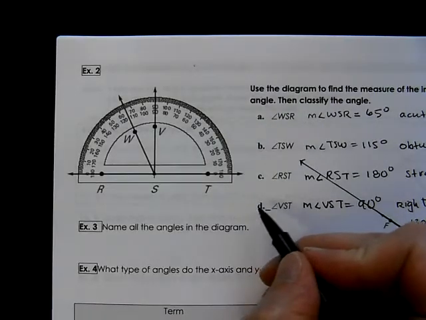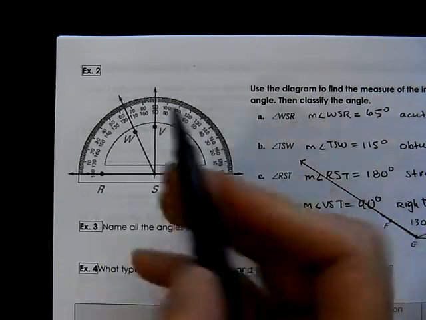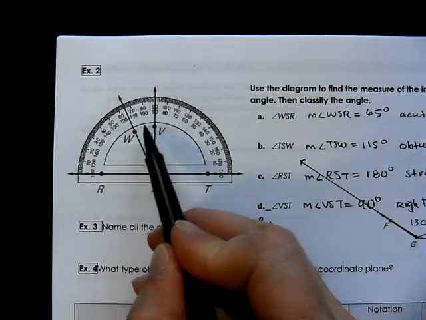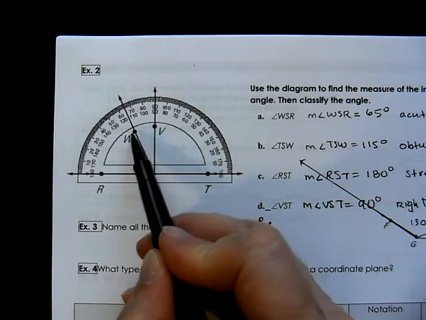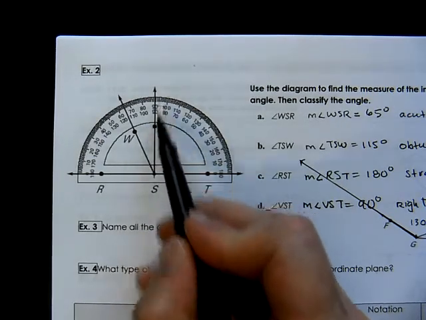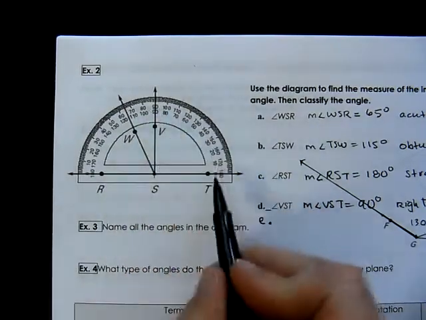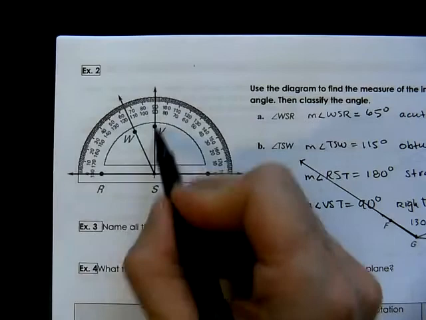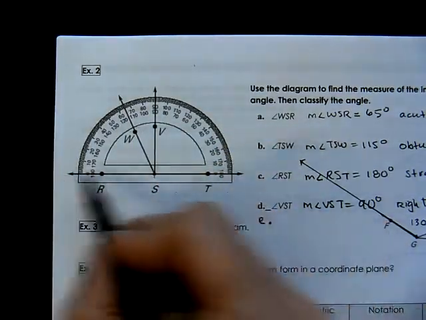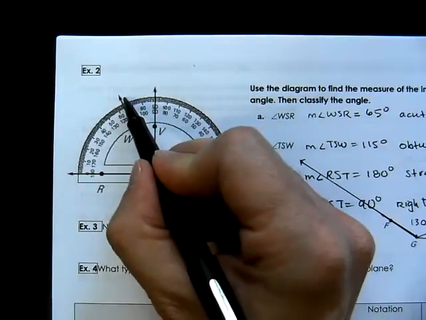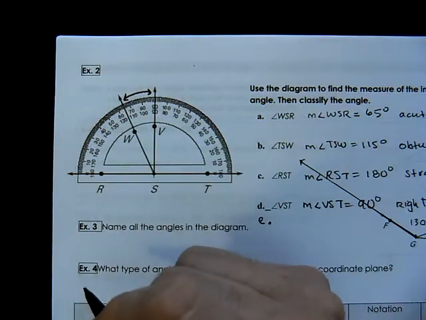So I wanted to add one more. Let's look at example E. What if we were looking at this angle that is between the sides of W and V? Because now neither of these sides of this angle go through the 0. Neither of these sides line up with the straight part of the protractor. So if I want to identify the size of this angle, we should do a subtraction problem.